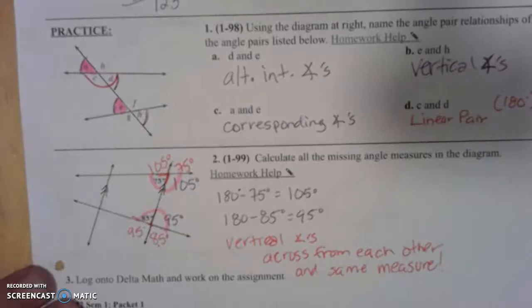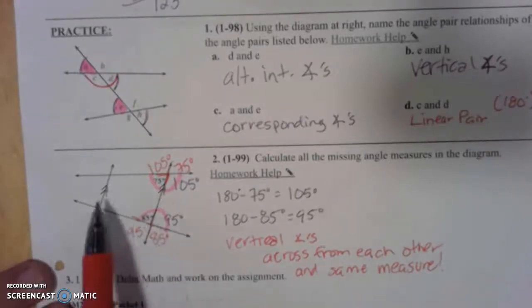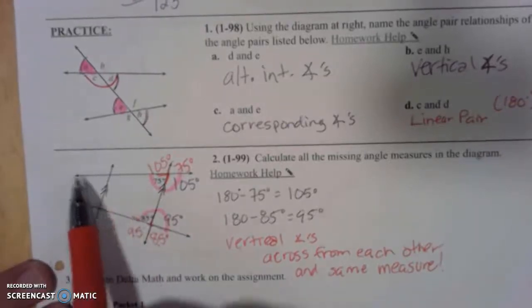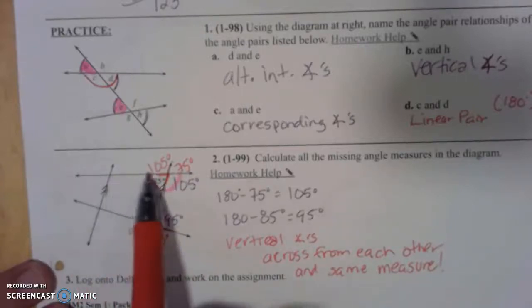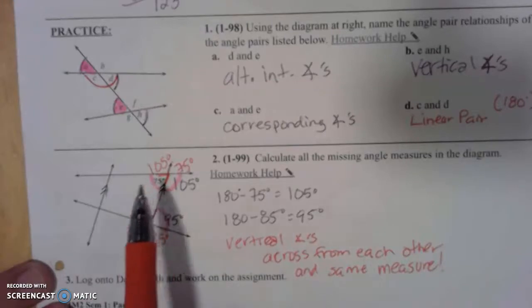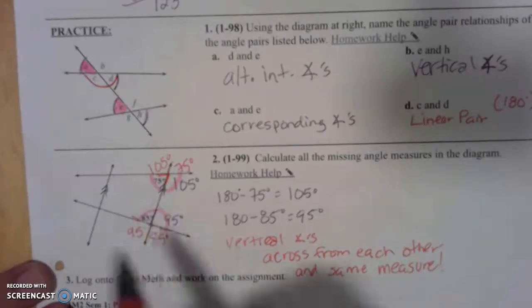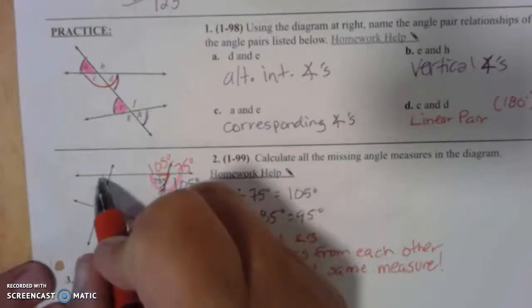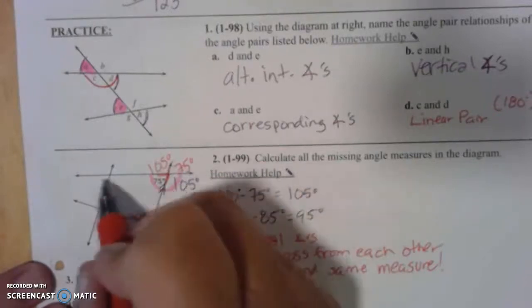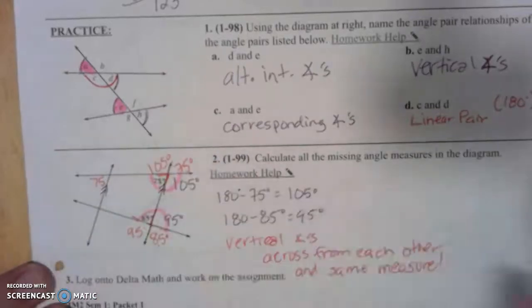Okay, and let's see. If this is my transversal and it's crossing two parallel lines, then that means this angle and this angle right here, see how the 75 and this space right here, the bottom left, those are corresponding.